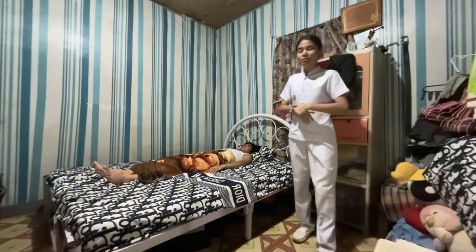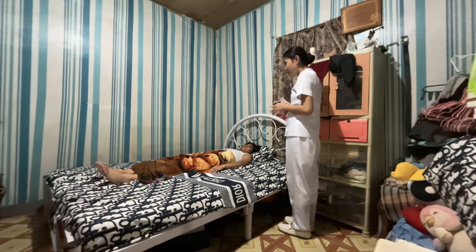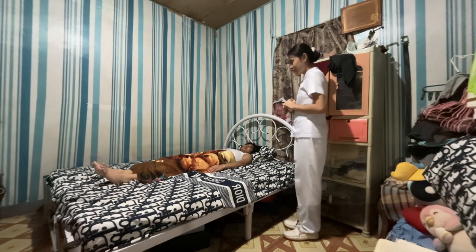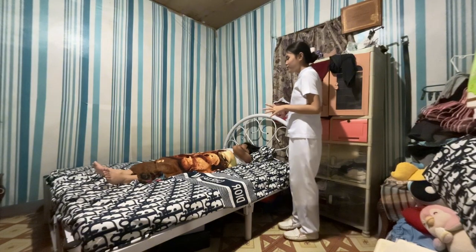Now I will be identifying the patient and explaining the procedure. So good morning, ma'am. I'm Isa, your student nurse for today from Our Lady of Fatima University. May you please tell me your name and your date of birth? My name is Isabel Alvarez and my date of birth is February 10th. Okay, ma'am. So for today, I will be assisting you in transferring from the bed to the chair.